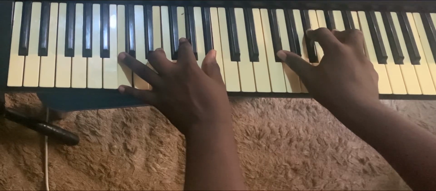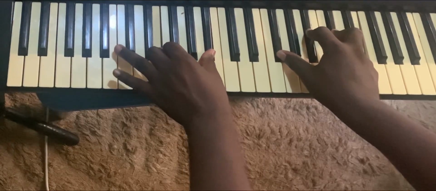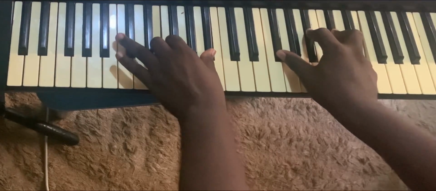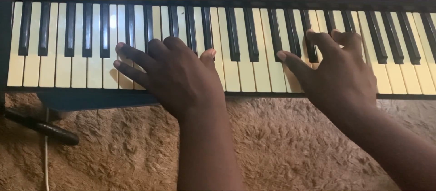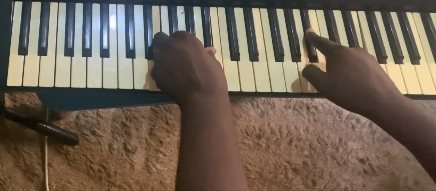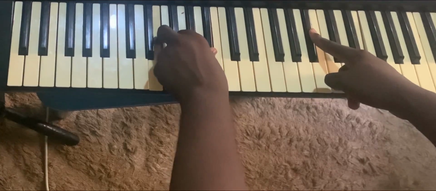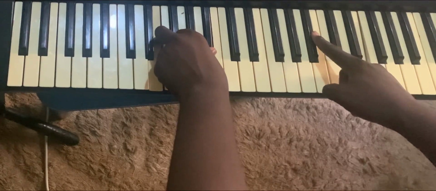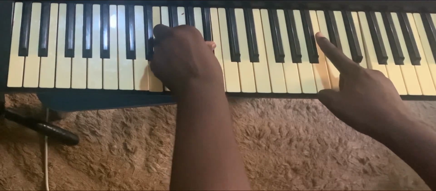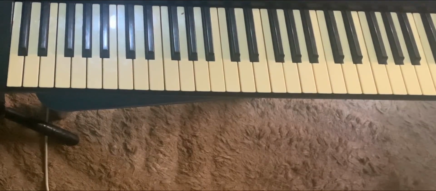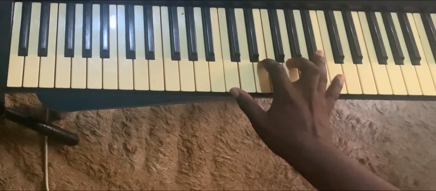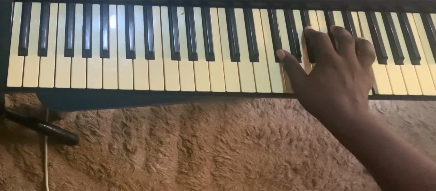So the 3rd and the 7th in the C7 are the same as the 3rd and the 7th in the F sharp 7, only that they have been inverted. The 3rd over here is the 7th over here, and the 7th over here is the 3rd over here, but they are the same thing. That is why a tritone substitution works. That is why you can perfectly substitute this for this.